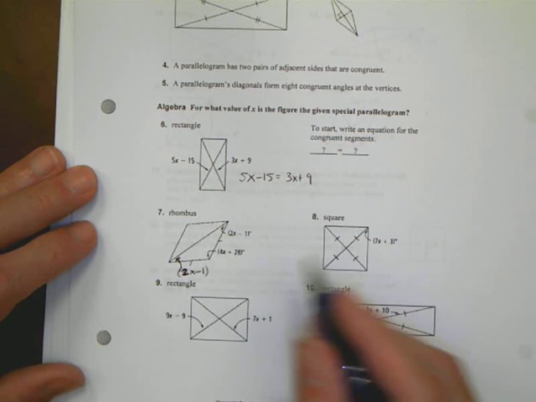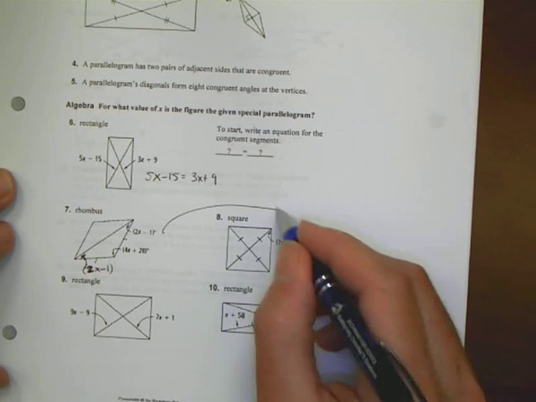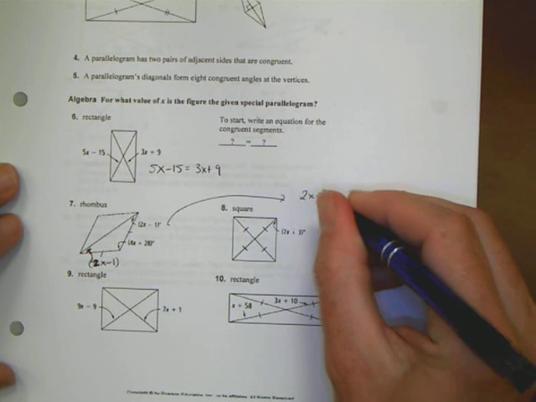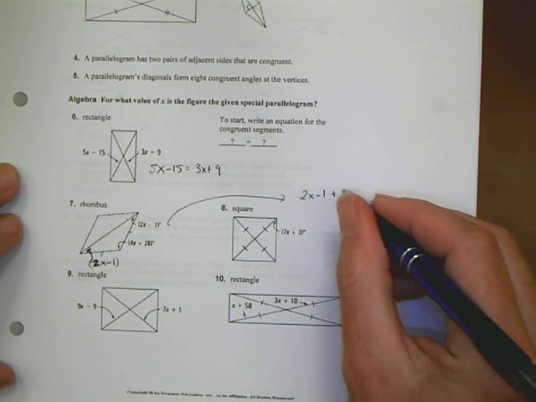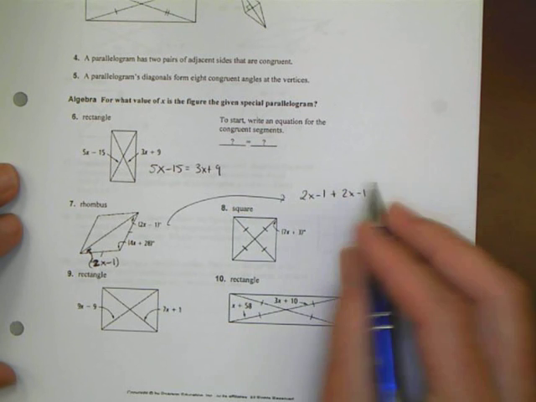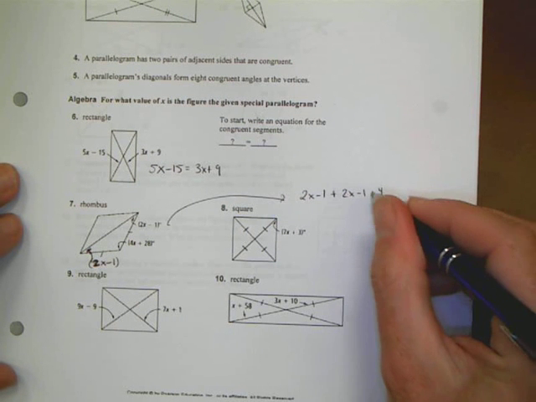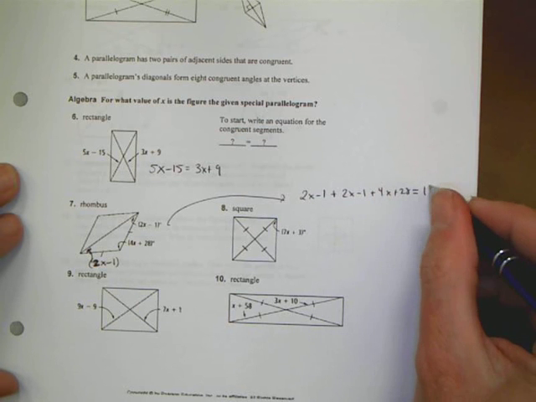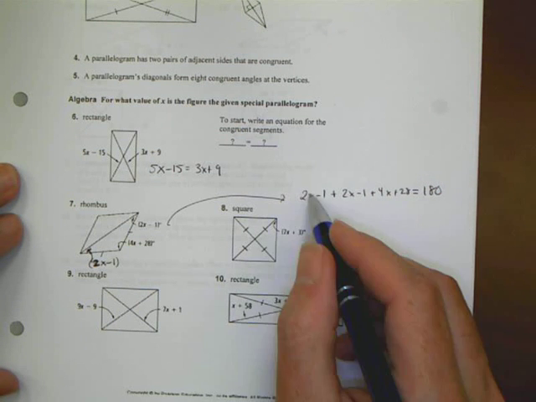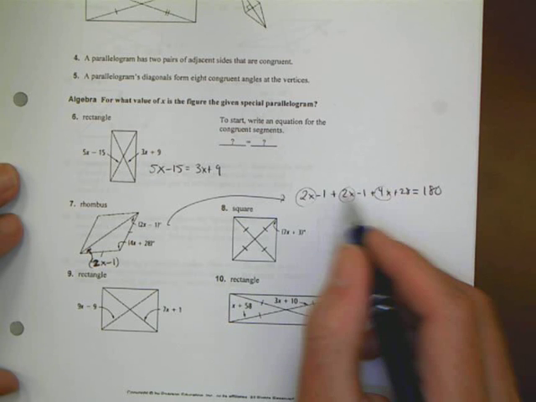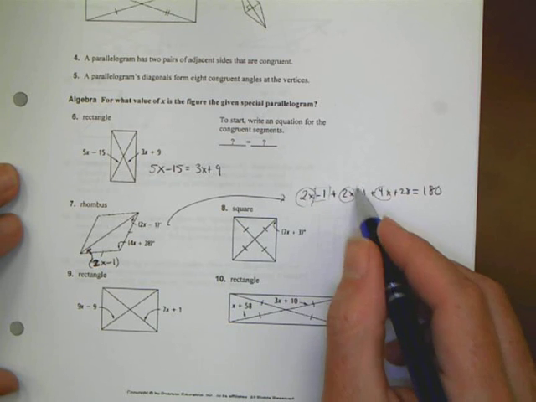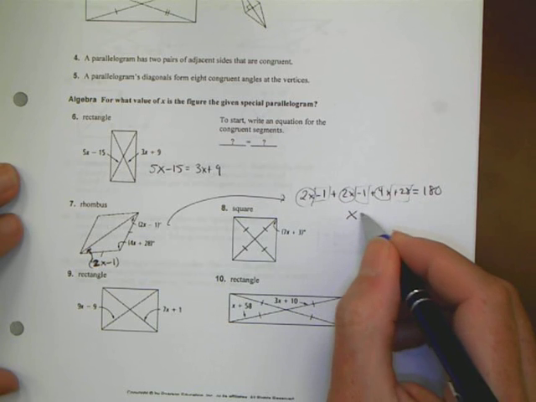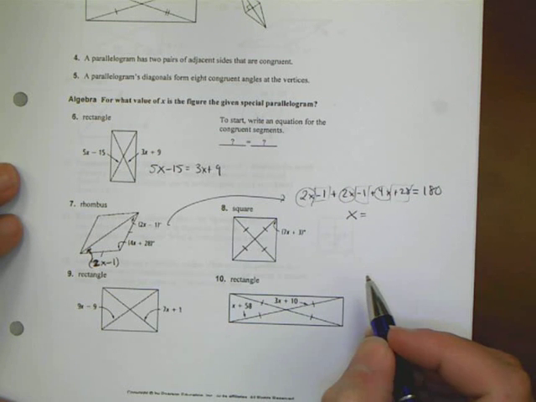So to set up an equation, let's jot it over here because I have more space. You could say 2x minus 1 plus the other 2x minus 1 plus the top 4x plus 28 will all equal 180. I could combine my like terms, put them together, and then solve for x. And that's what it's asking you to do there.